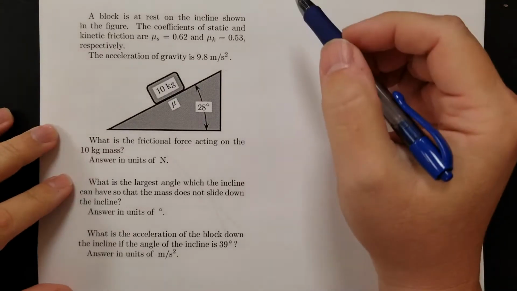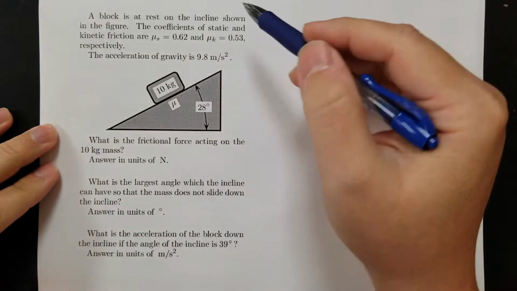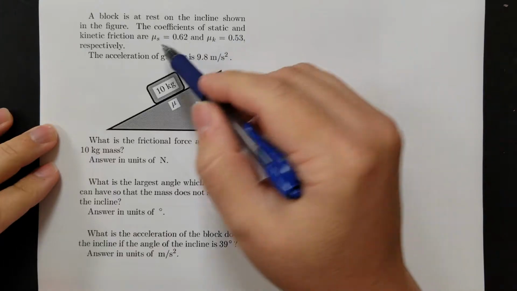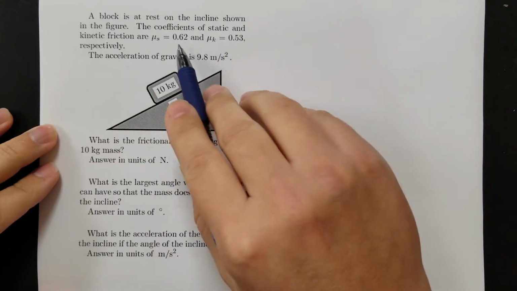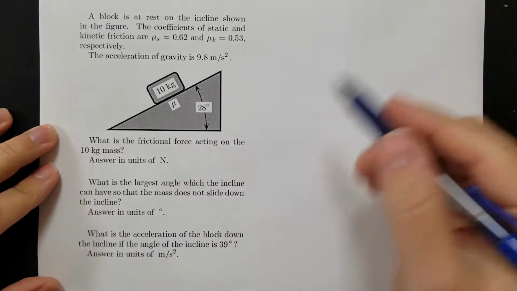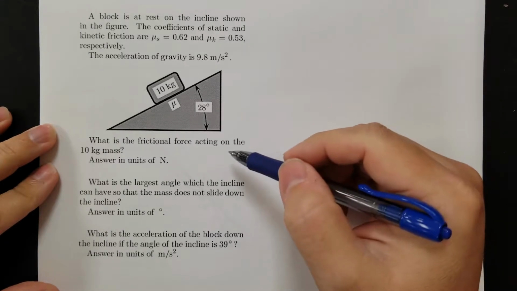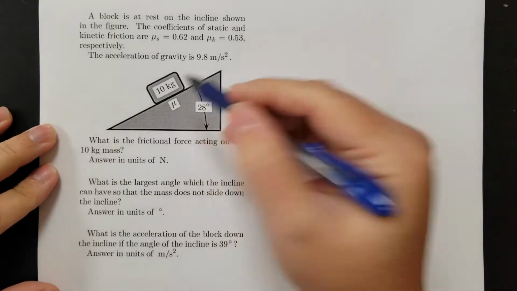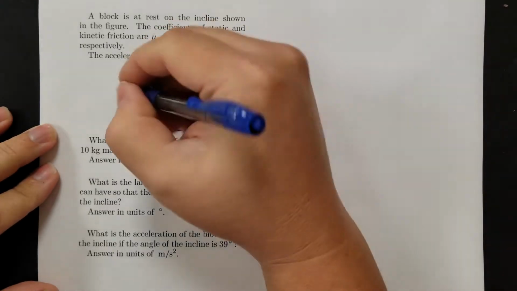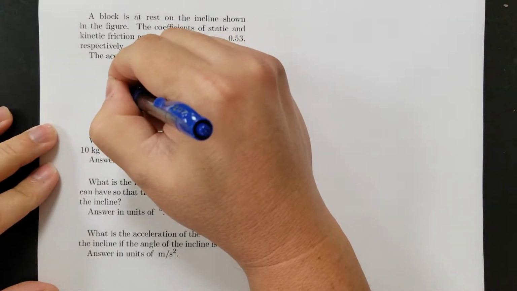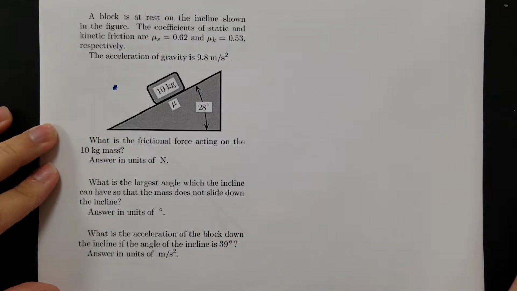All right, this problem, we have a block at rest on an incline, and I have the coefficient of kinetic friction and static friction here. And the first problem says I want to figure out the frictional force acting on the 10 kilogram mass. So let's start first by drawing a free body diagram for that 10 kilogram mass, right?